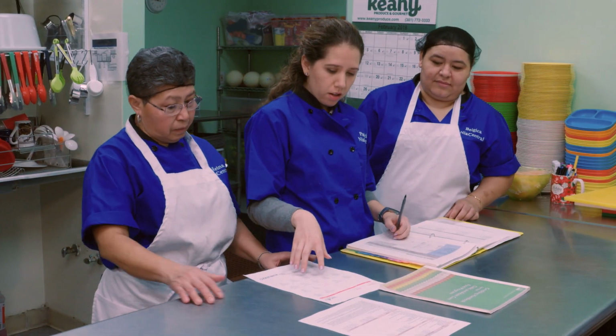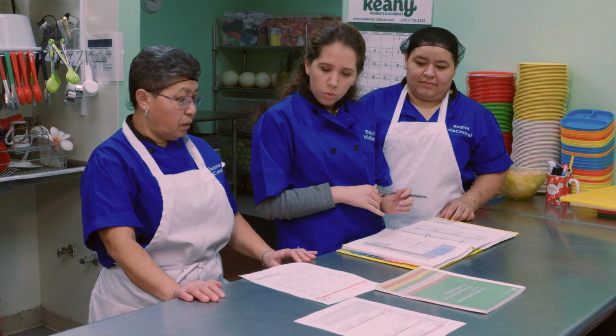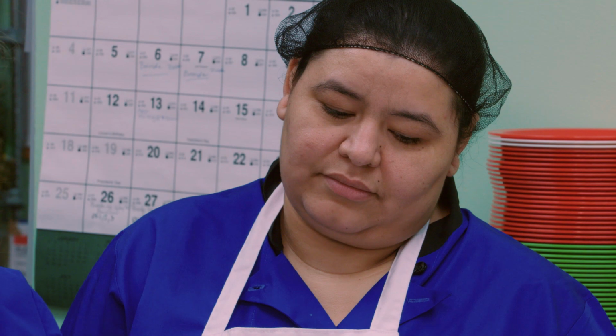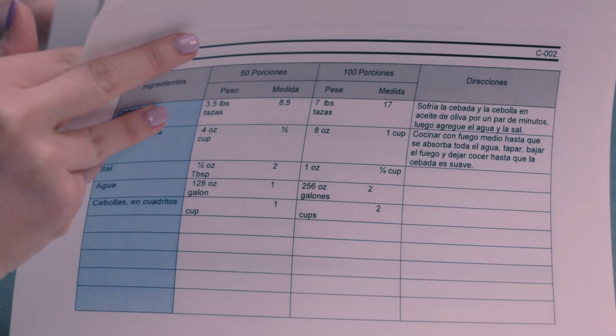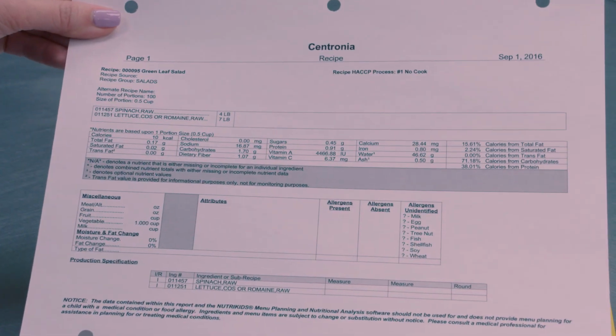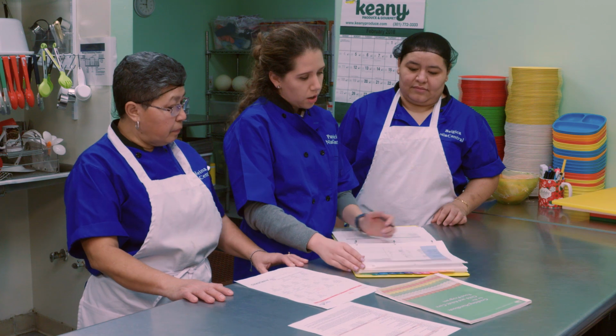It is important to understand these definitions because they help determine when you need a standardized recipe. Every agency that participates in CACFP must document how a reimbursable meal is served. A reimbursable meal must contain required food components in accurate portion sizes. Standardized recipes help show that a reimbursable meal is served.